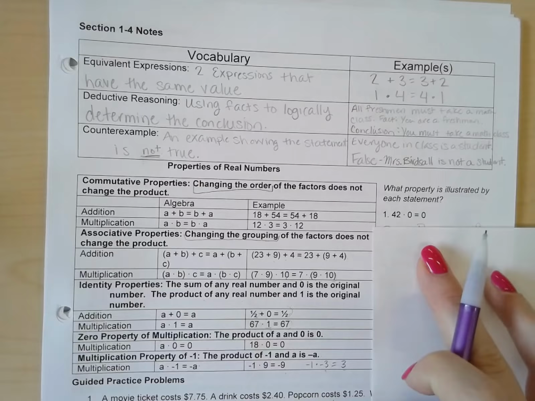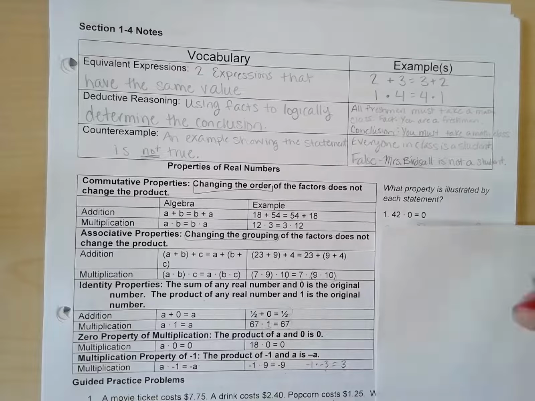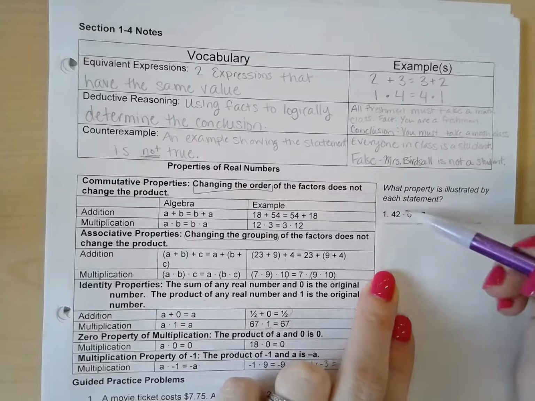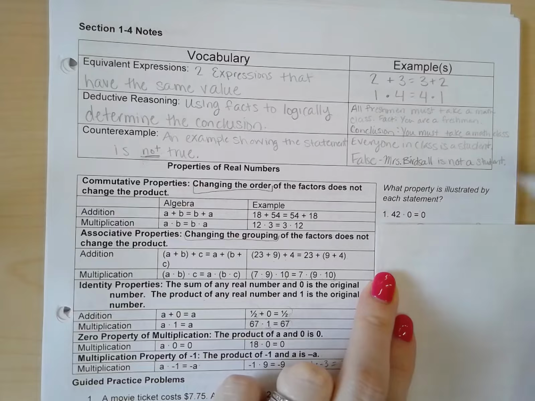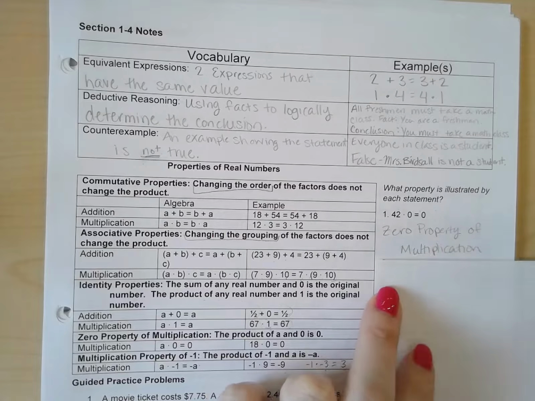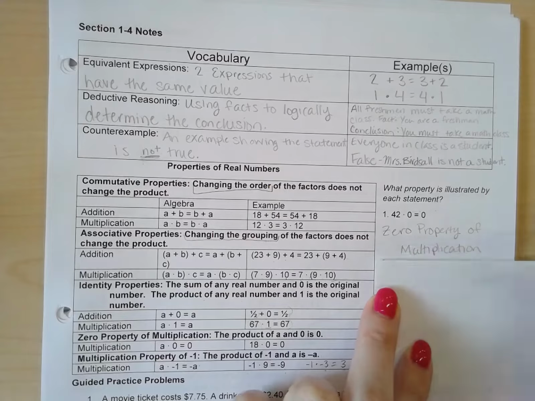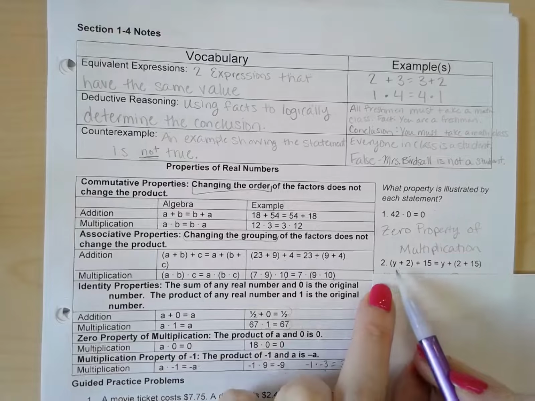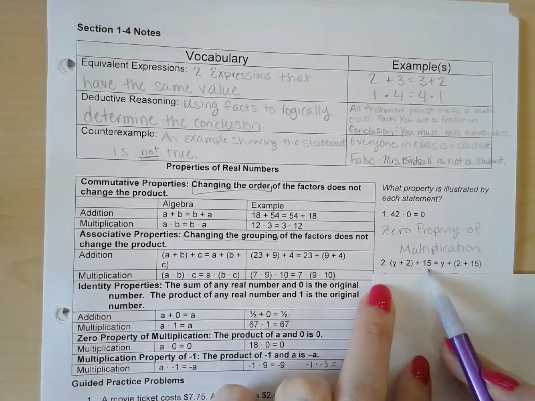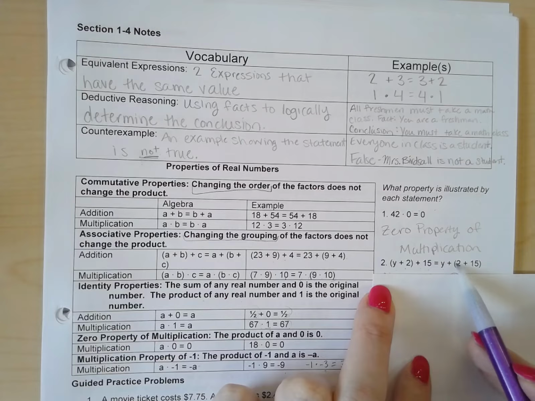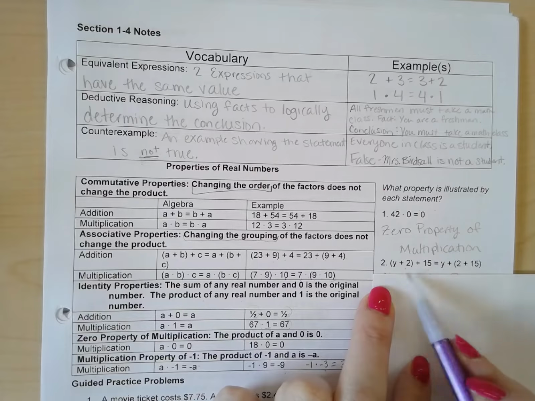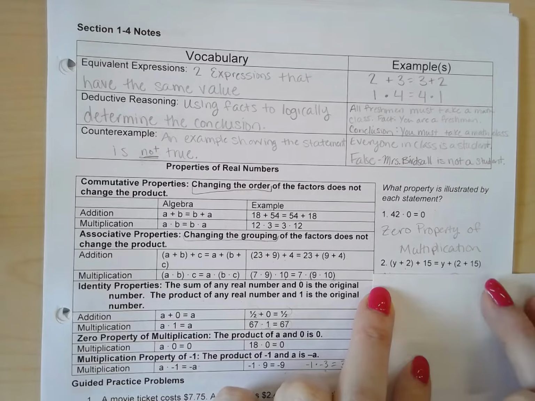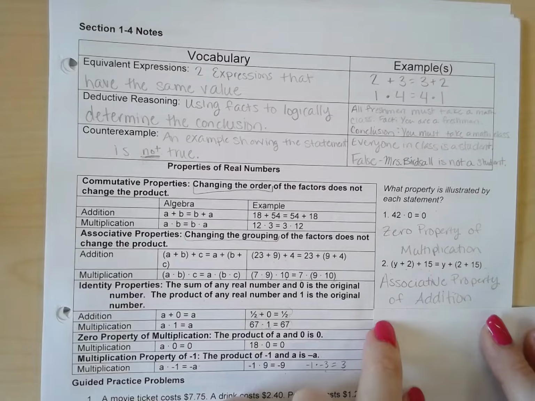So the first couple of problems, you're just stating which property is illustrated. So 42 times 0 equals 0. Well, that is going to be the multiplication property of 0, or 0 property of multiplication. Number 2, I start out with parentheses, y plus 2, plus 15 equals y plus, and then parentheses 2 plus 15. The only thing that changed here was where my parentheses were, so this will be the associative property of addition.